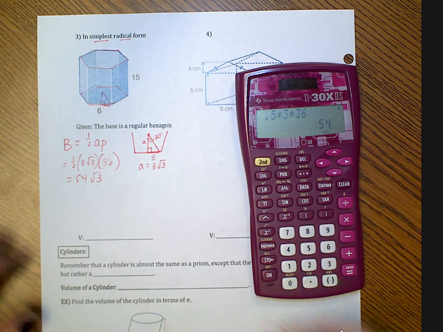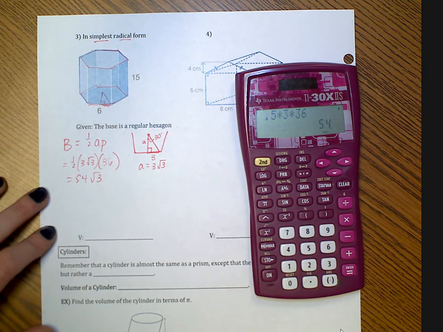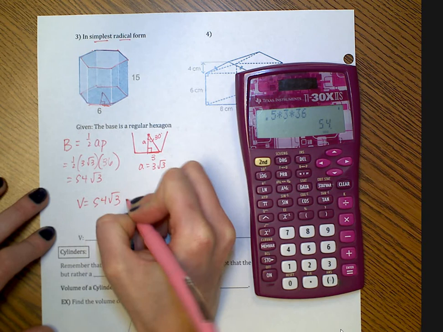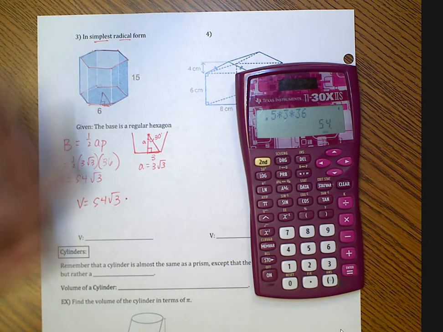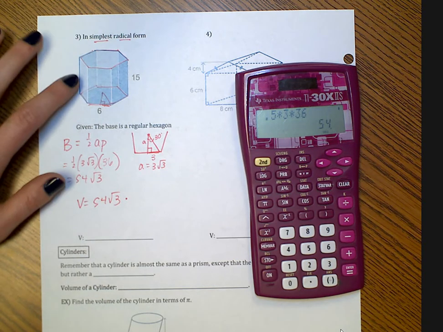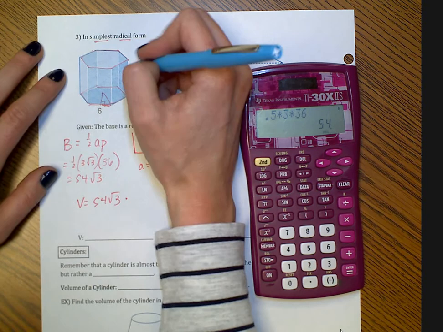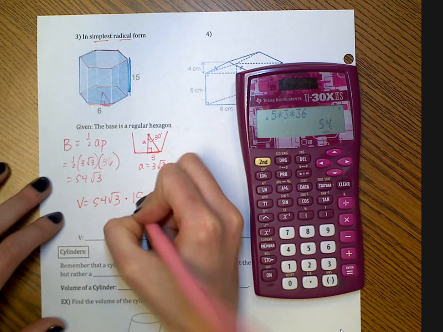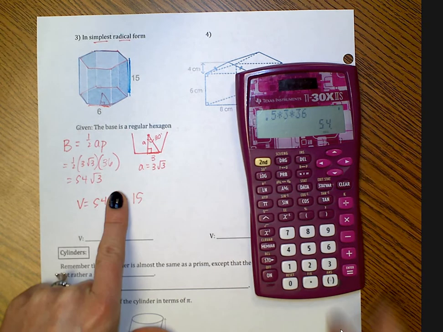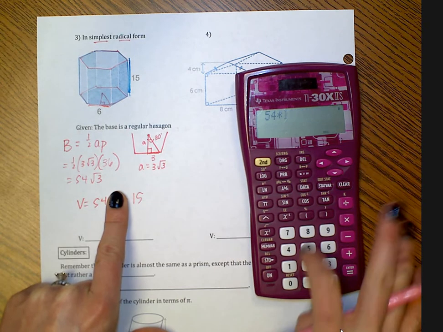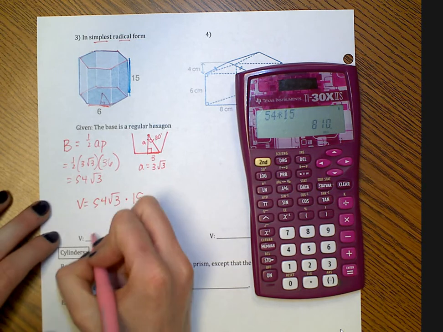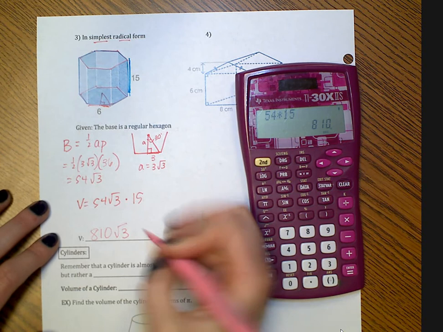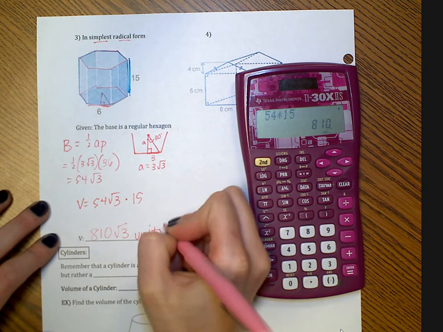So then when I go to find the volume, area of the base was 54 radical 3, and then go back to the prism times the height, which is going to be the piece that connects the hexagons, which is that 15 right there. So same thing, don't put the radical 3 in your calculator, multiply everything else, just stick the radical 3 on the end, so it'd be 810 radical 3 units cubed.